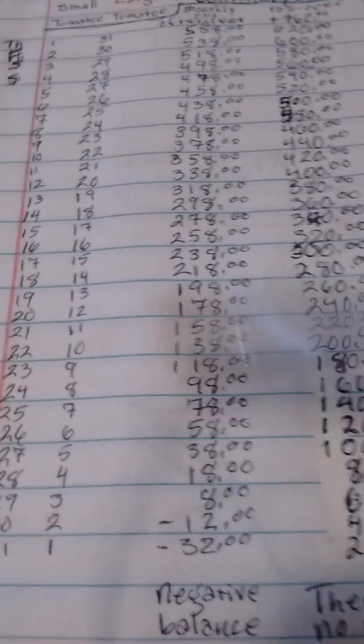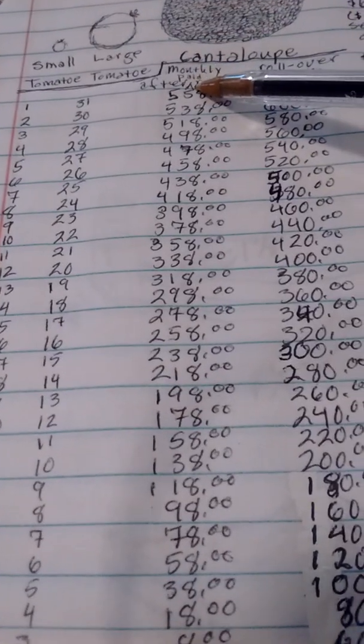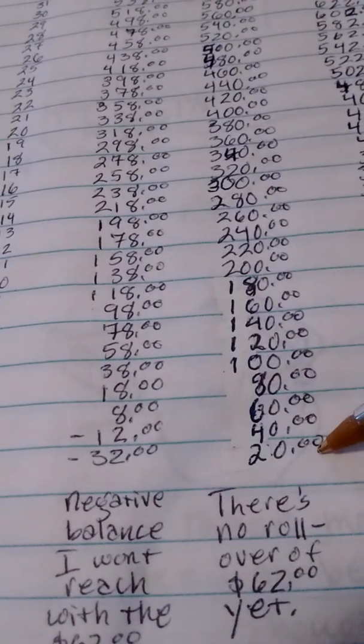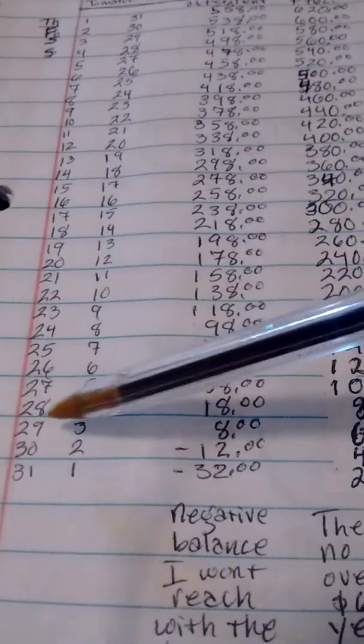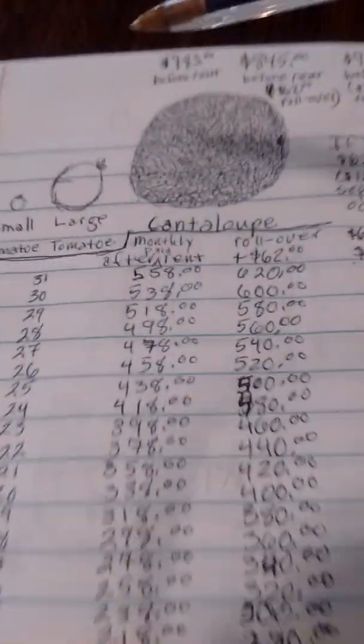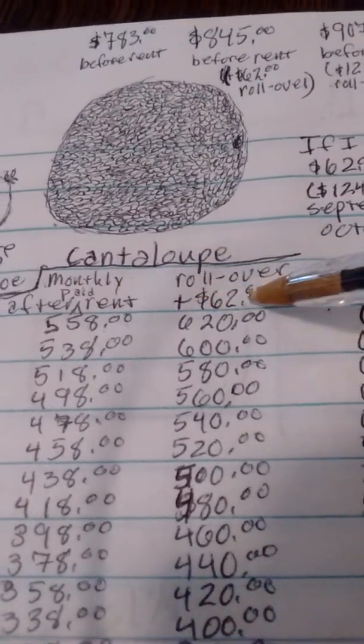However, I would like to begin the month already making sure that there is $20 at the end of the month. So in order to do that, I need a rollover of $62.